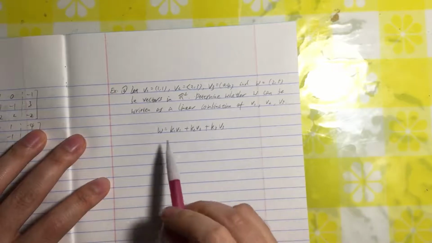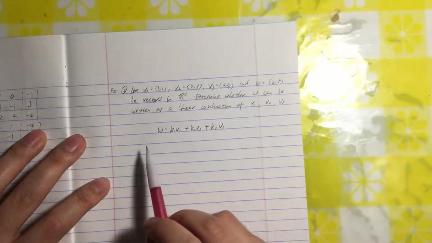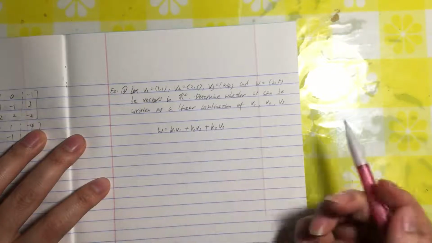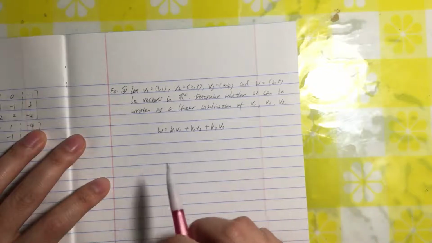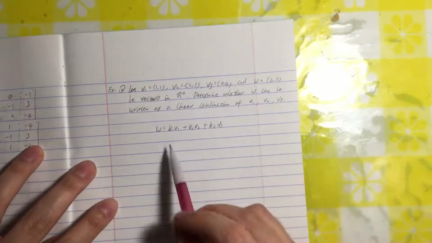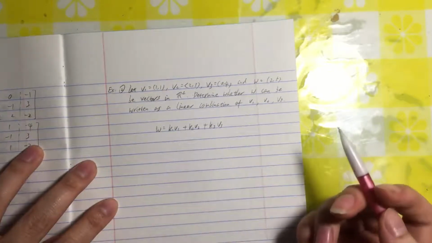If we can find such scalars K1, K2, K3, then that means W can be written as a linear combination of V1, V2, V3. If there does not exist such scalars K1, K2, K3, then we say W cannot be written as a linear combination of V1, V2, V3. So let's try to solve an equation for K1, K2, K3.